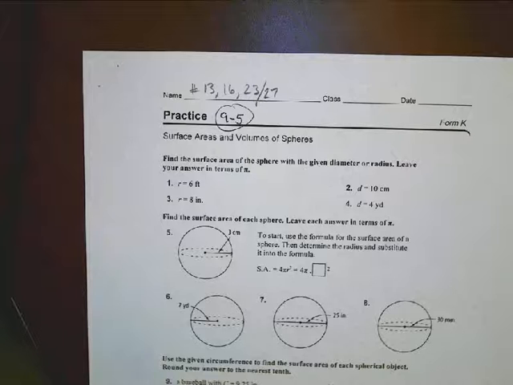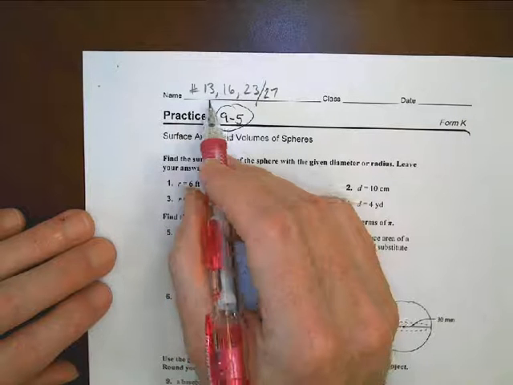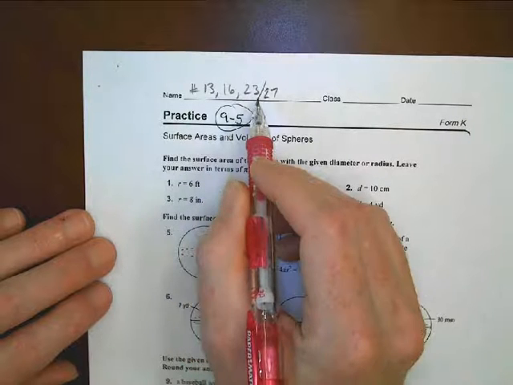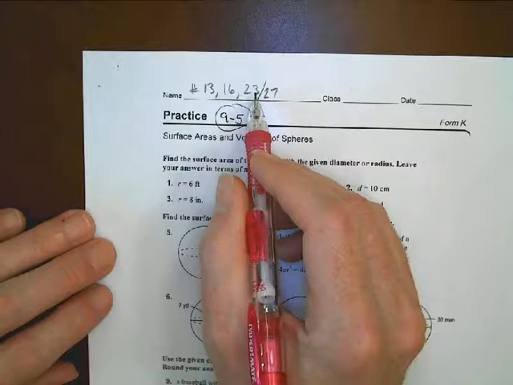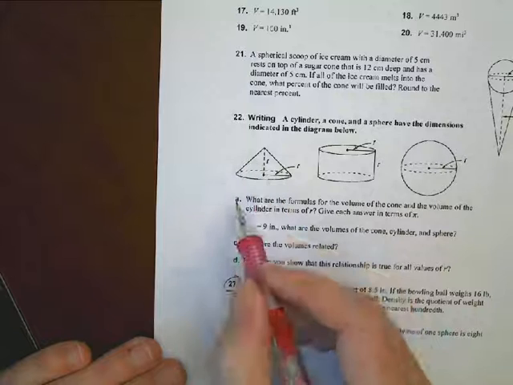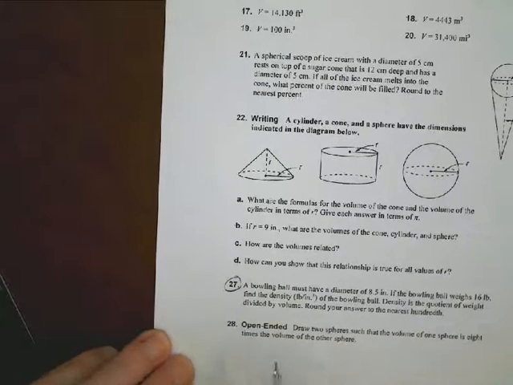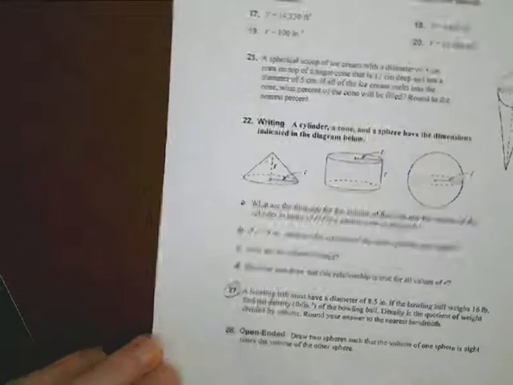Okay, this is Math 2, Unit 9, Lesson 5. It's our last lesson for this unit. Looking today at numbers 13, 16, and I believe number 23, but for some reason it says 27. Maybe because this is 22, 23, 24, 25. I'm not sure. That doesn't still make sense. I have 27 right there, but I believe it's number 23. But however yours looks, we're doing that one.